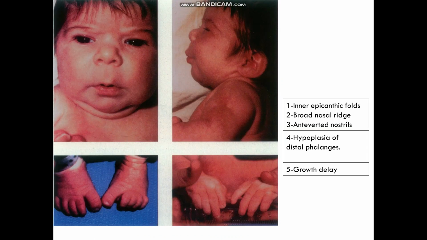There are some specific facial features, which are inner epicanthic folds, broad nasal ridge, anteverted nostrils, as well as hypoplasia of the distal phalanges and growth delay.